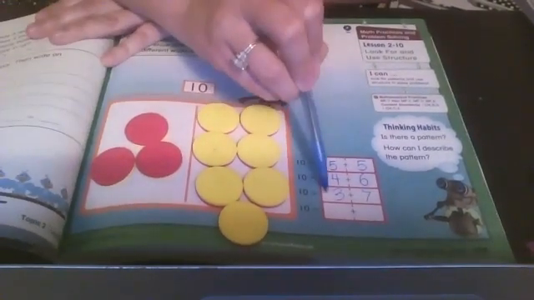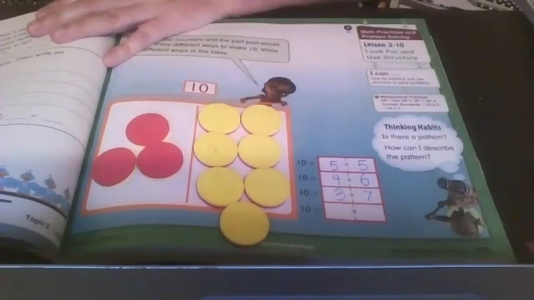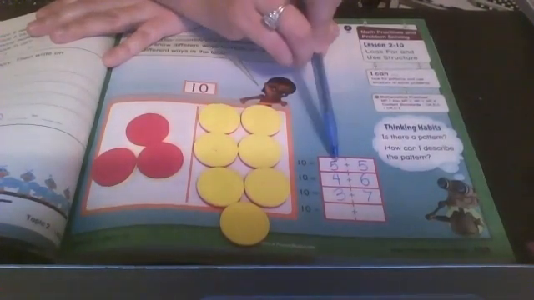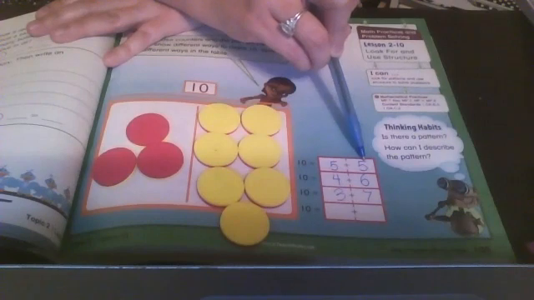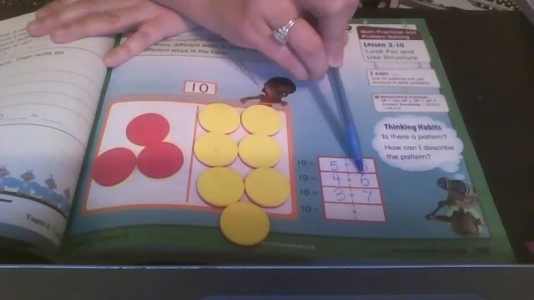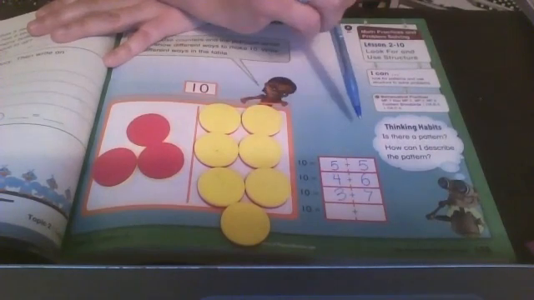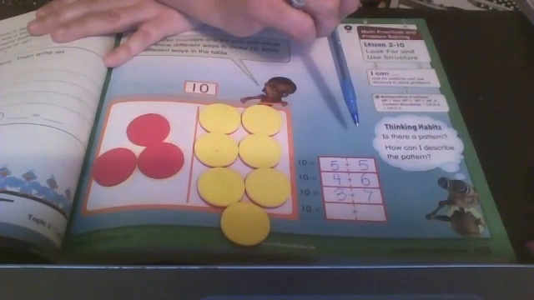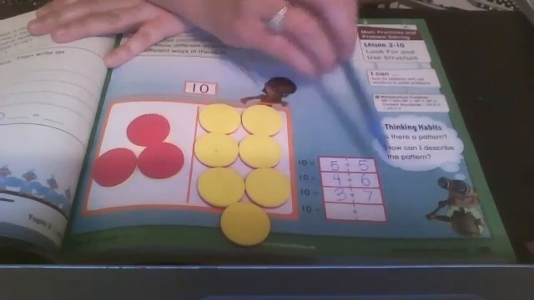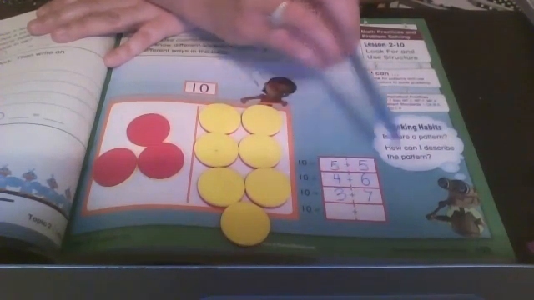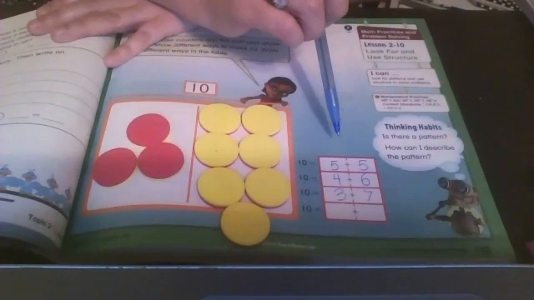All right, so at this point, I want to take a closer look at the equations that we've made. I have 5 plus 5 for my first one, 4 plus 6 for my next one, and 3 plus 7 for my next one. Do you notice any patterns here in the add-ins that we've written so far?